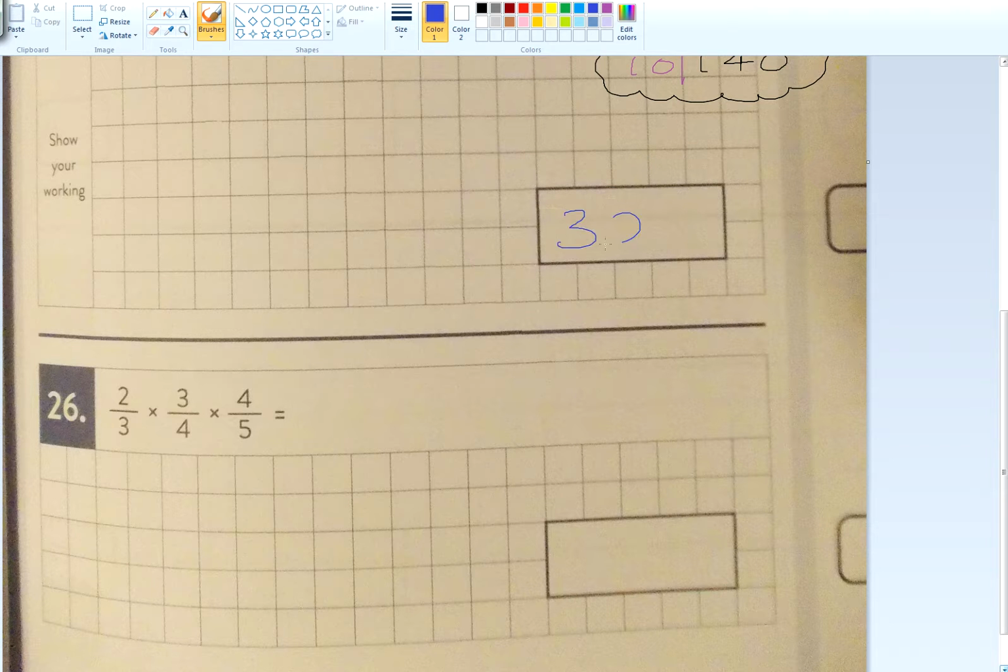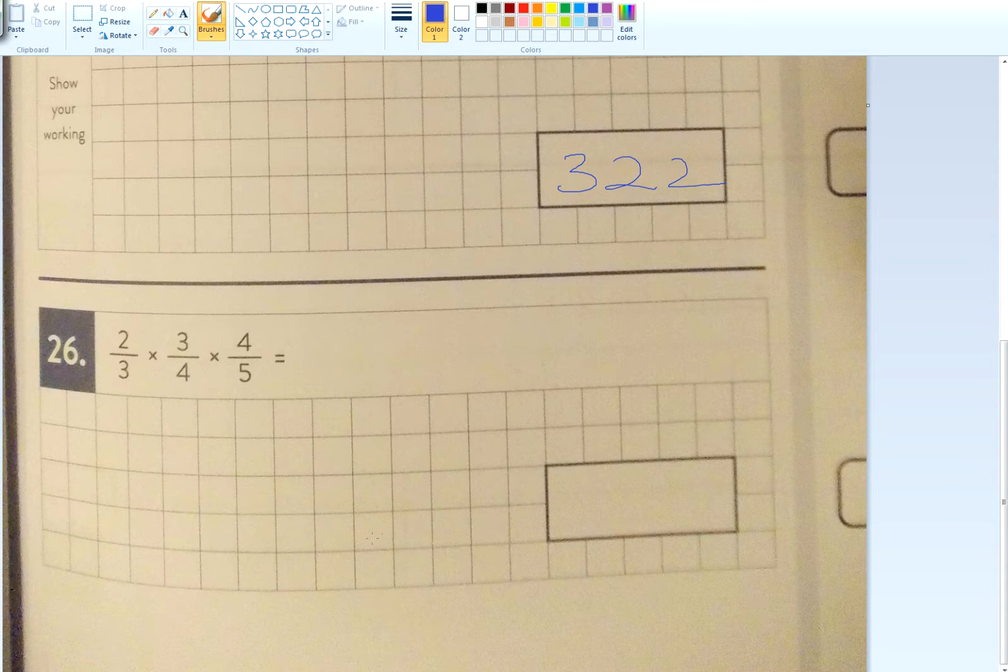So we got 3, 2, 2 is right. Okay, let's move on to the next question. Now this question here is a multiplication, it's a fraction question. Now when we do fractions, as we mentioned before, we try to cancel wherever possible diagonally.